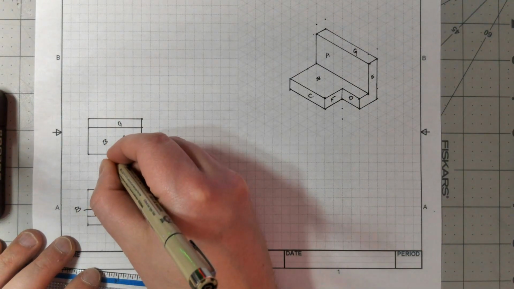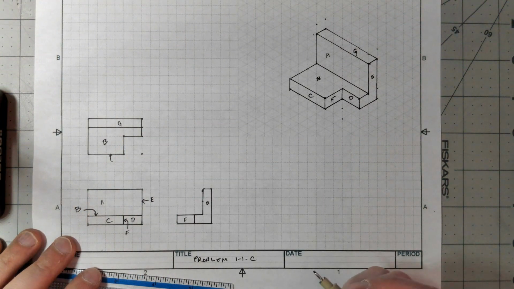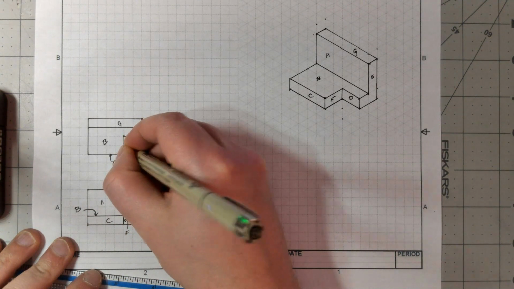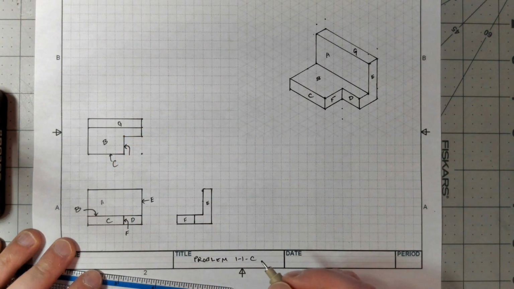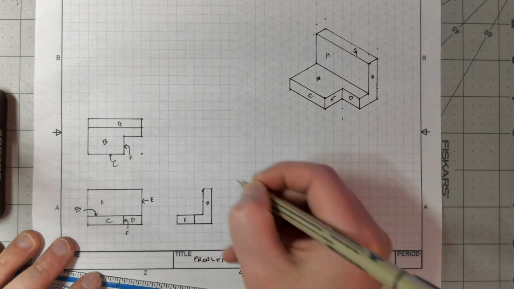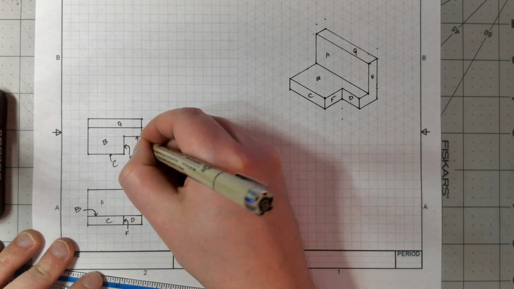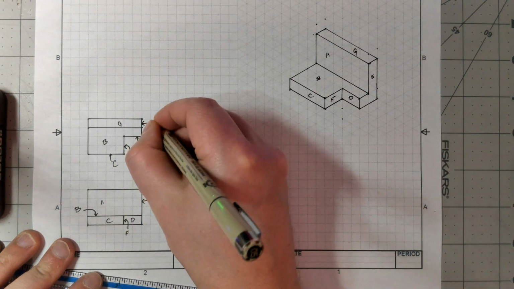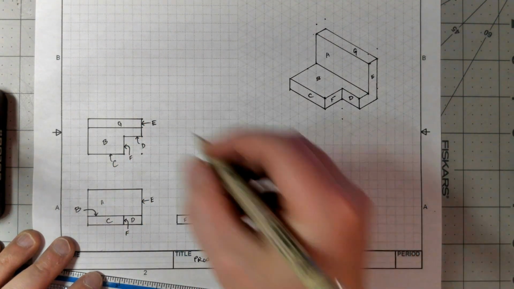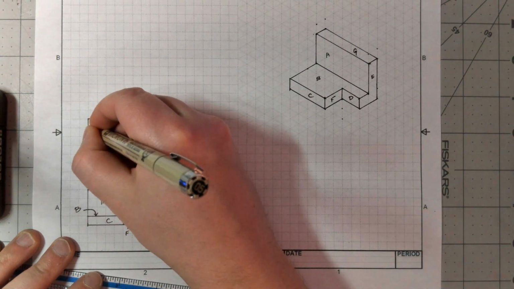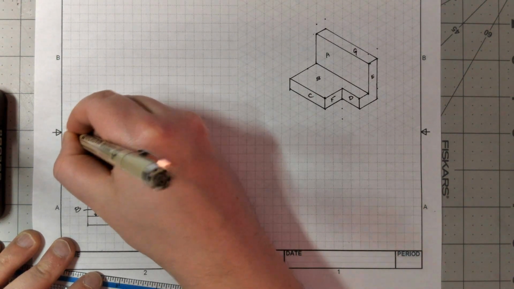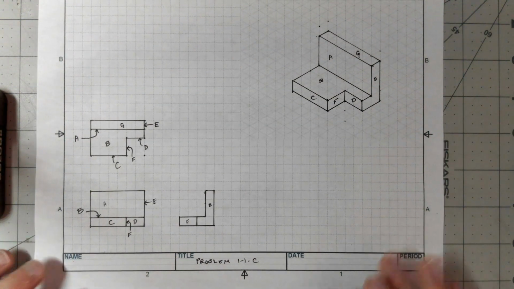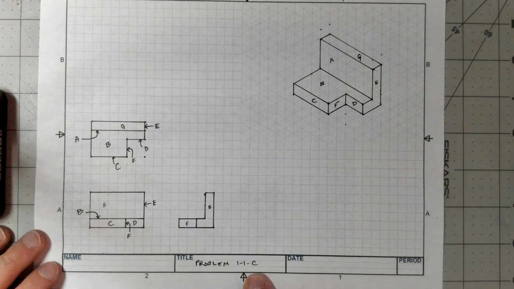So if I put an arrow here touching this surface, what surface is that? If you said C, you're correct. If I put an arrow touching this surface right here, what surface is that? The surface is D. And then the arrow touching this surface is E. And then the arrow touching this surface is A. All right, so that is problem 1-1-C.